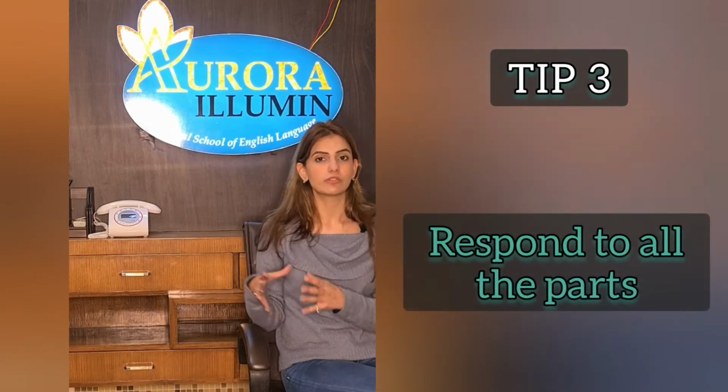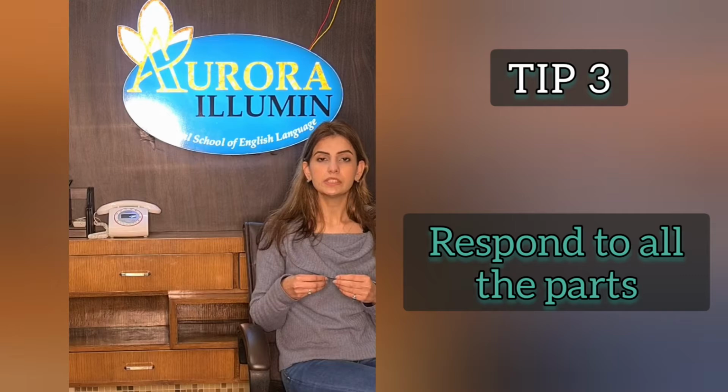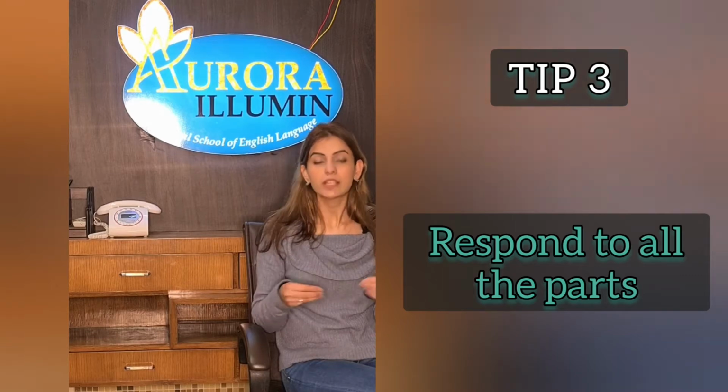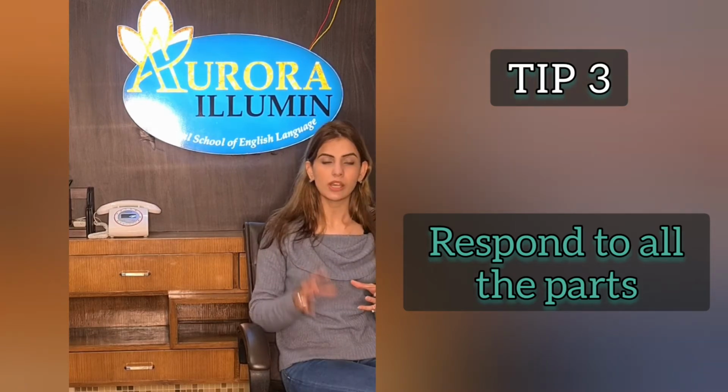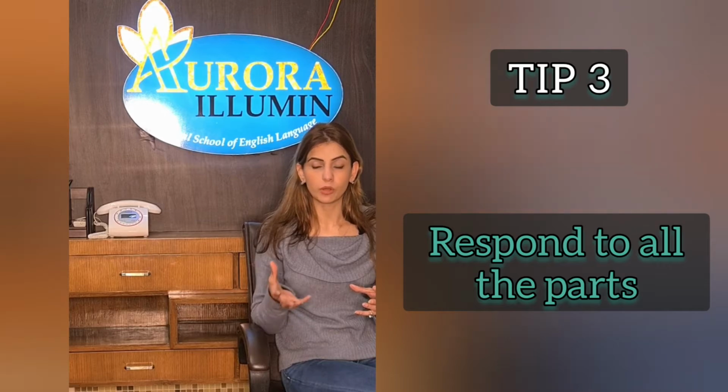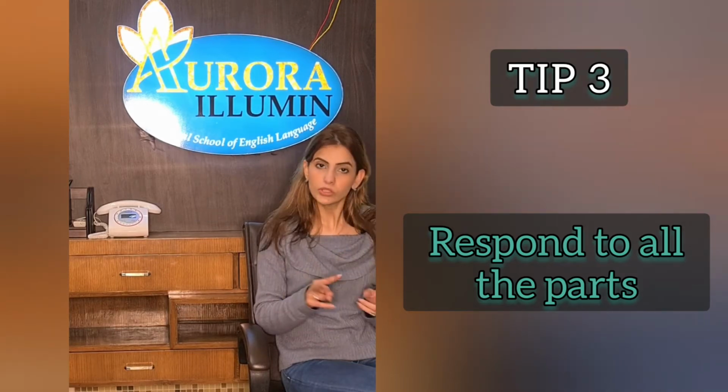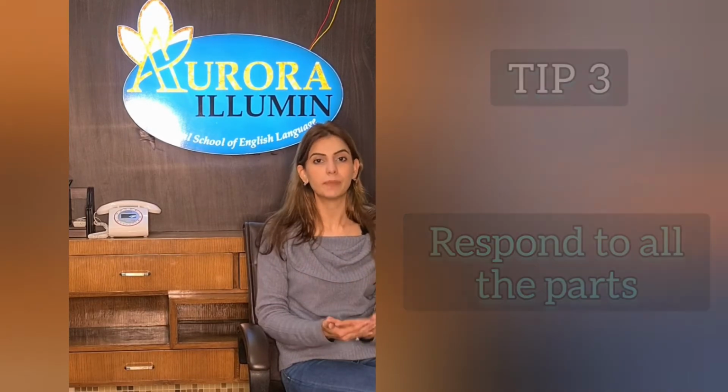The third thing that you need to keep in mind is responding to all the parts of the topic. For example, they've asked you about a certain topic, and they've asked you about the effects as well as the solutions of a problem. So you need to answer both the aspects of the question in order to fetch better marks.